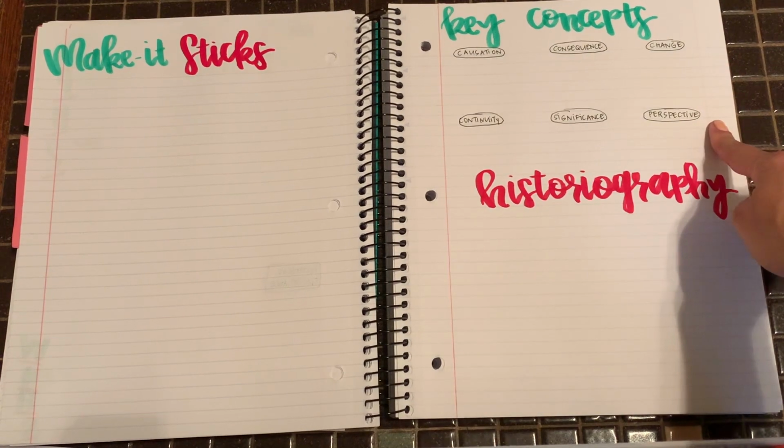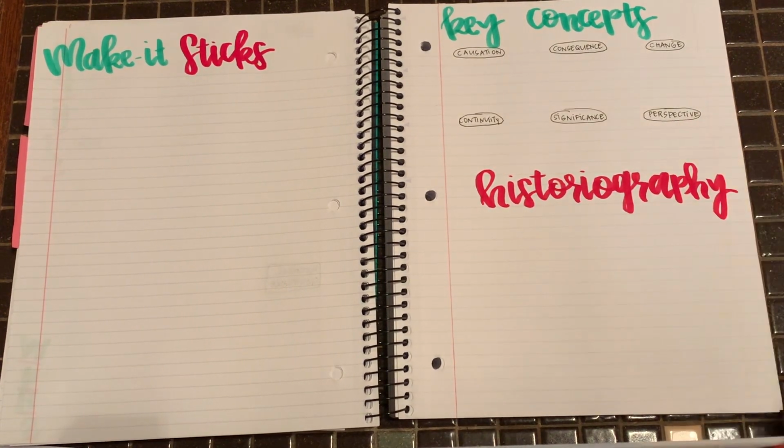Key concepts are also very important to IB history. We have causation, consequence, change, continuity, significance, and perspective. So just intermittently throughout notes, adding examples of each so you have them to refer to, since you're going to want to be able to have one of those theming each paper 3.